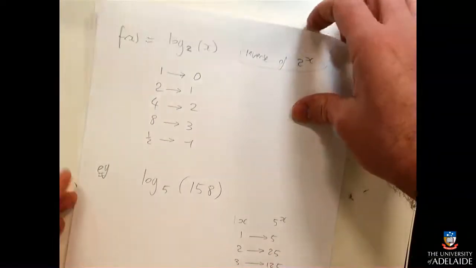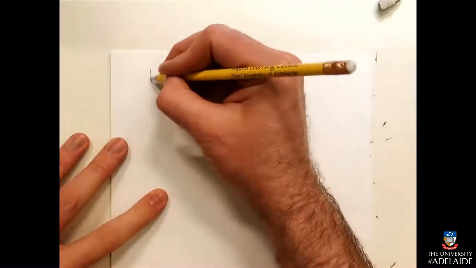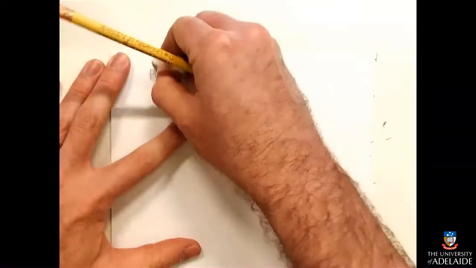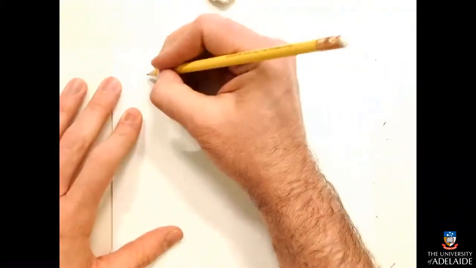Right. So let's talk about the rules of how these things work. I'm going to line them up next to each other. The power rules and the log rules. Most people call the power rules the index laws.